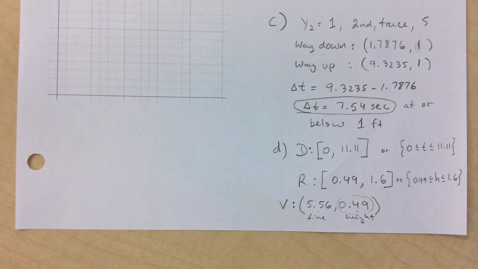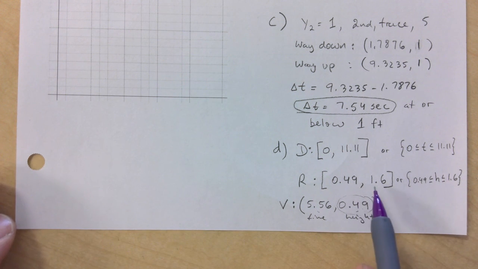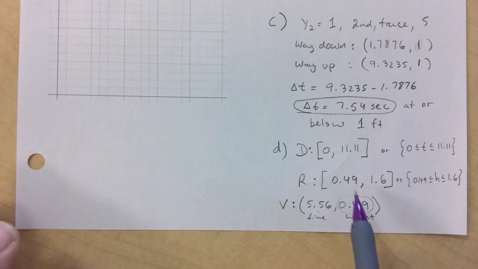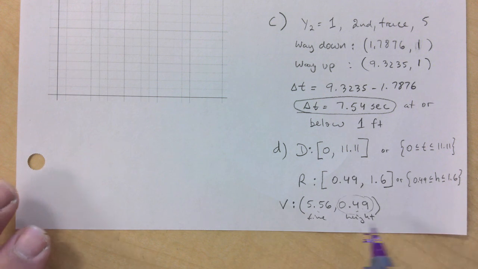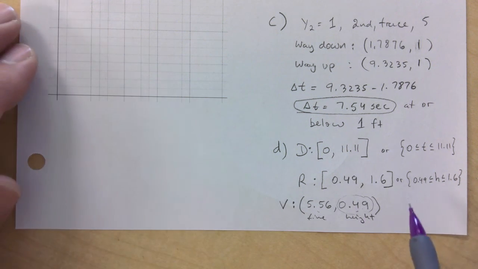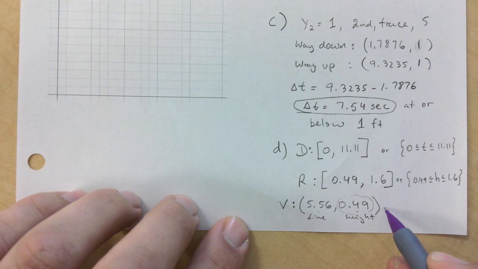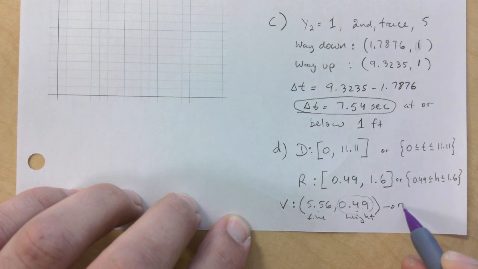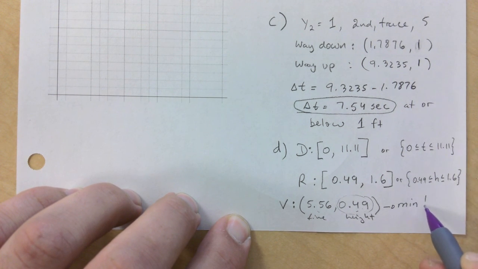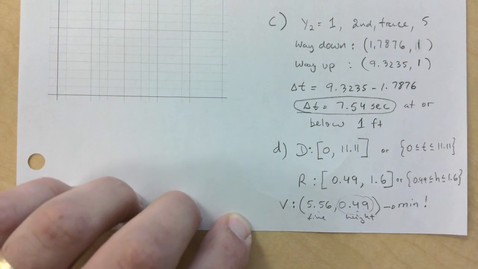So this one is a trickier one. Yes, domain and range here is definitely tougher because I didn't ask you to find a vertex, or I didn't ask you to find the lowest point at any time yet. So this is part of it, right? I would say here it's a min, okay? Lowest point.